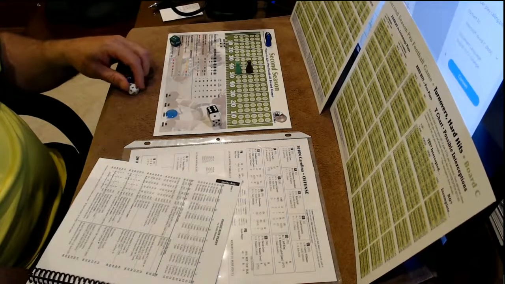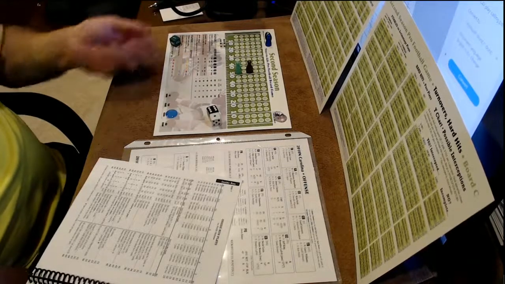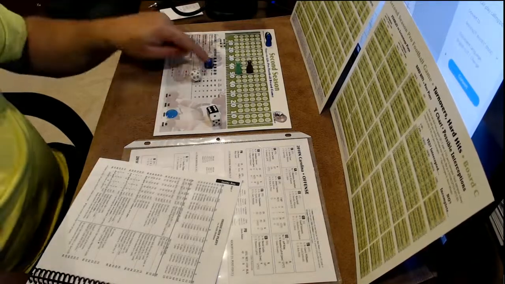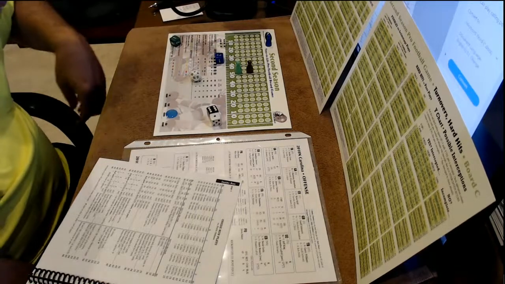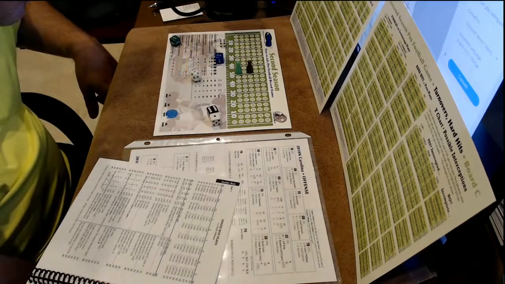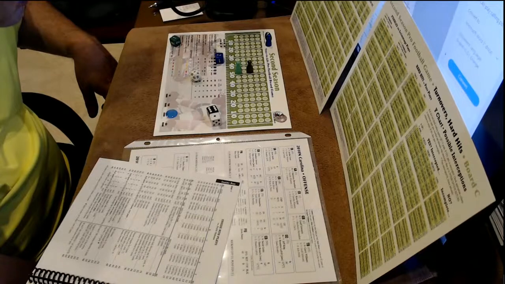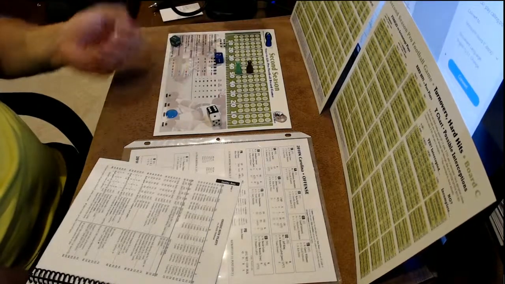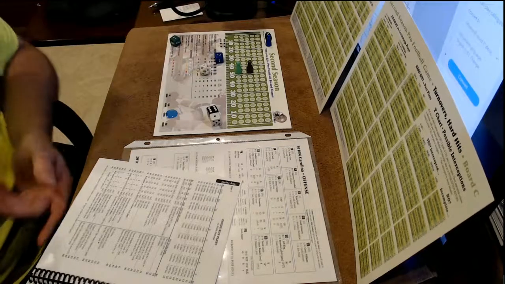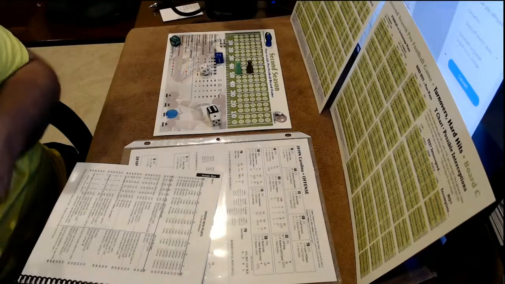Let's see what kind of play they call. 2, that is going to be a short screen. Okay. I guess it depends on who it goes to. Let's see who it's going to. It's going to number 1. And that is Smith.